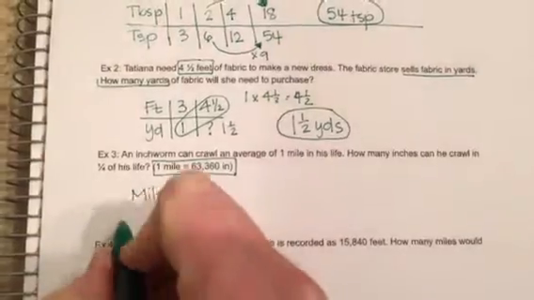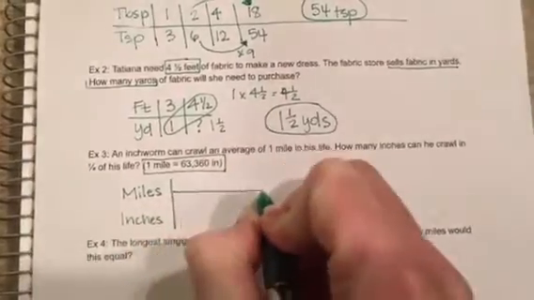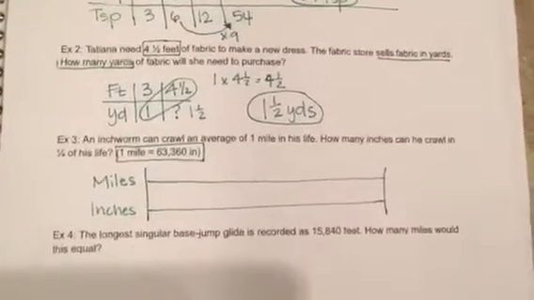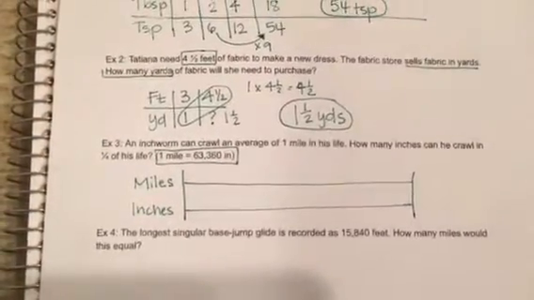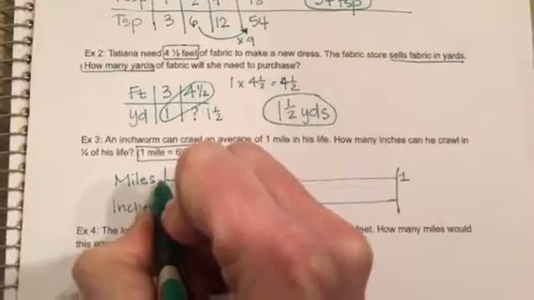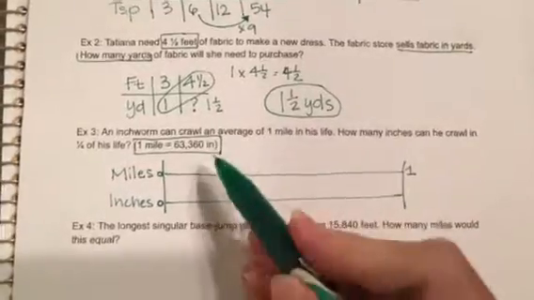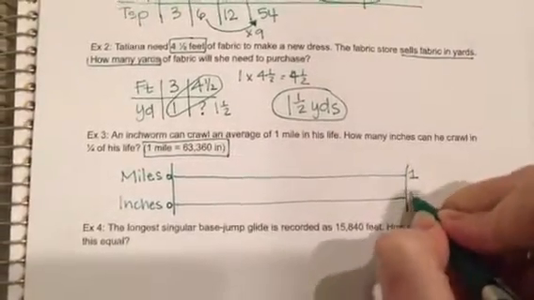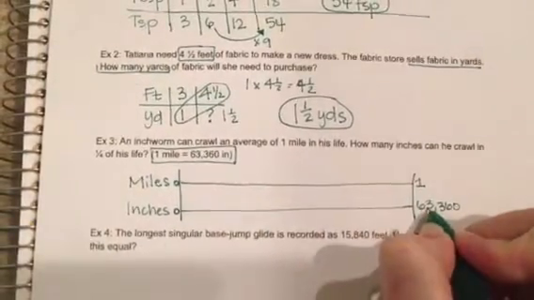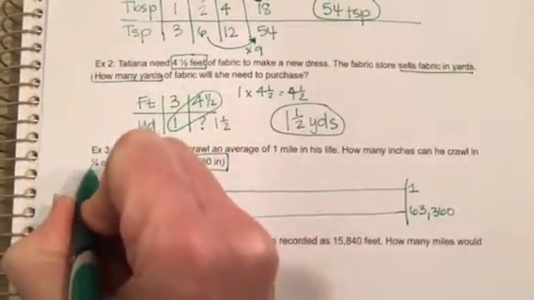So we're going to draw a picture that represents that little inchworm's life. So this would be the beginning of his life, and then this would be the end of his life. And the problem tells us that in his entire life, he can crawl 1 whole mile. And so this, of course, would be 0 because that's the beginning of his life. He's not gone anywhere. And then in the problem, they tell me that 1 mile is the same thing as 63,360 inches. So you see how I labeled that on the inch line, and I put 1 up here on the miles line.